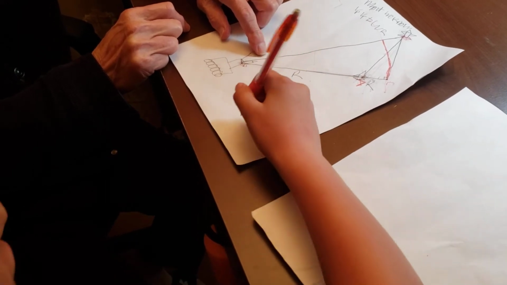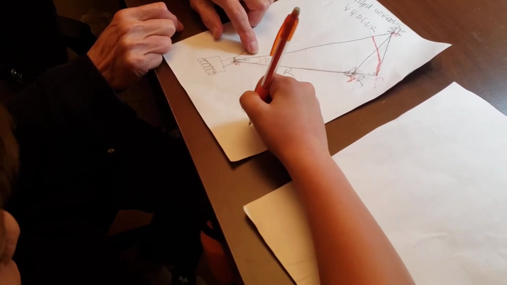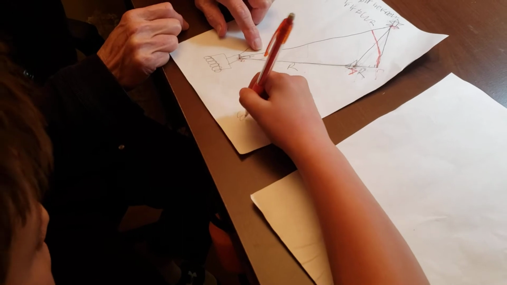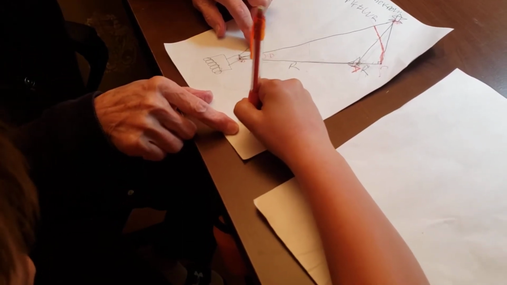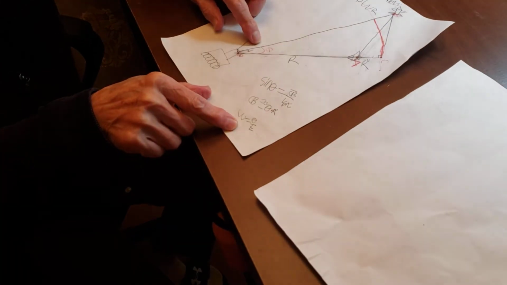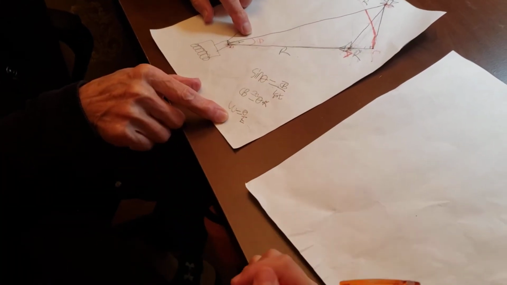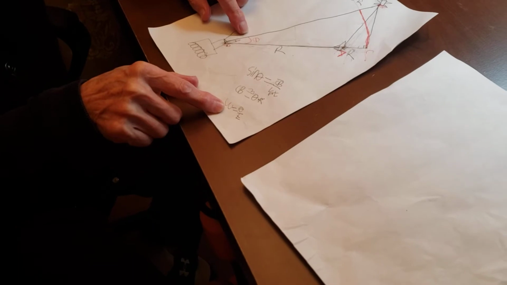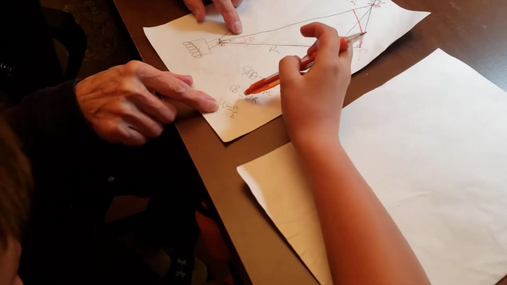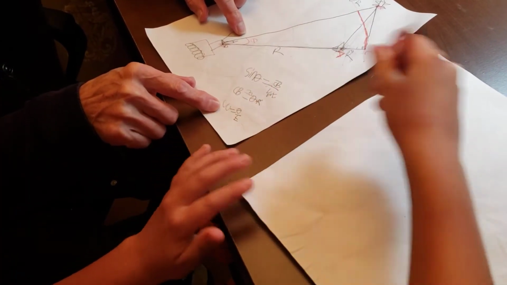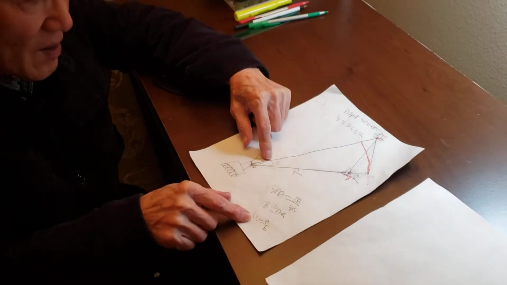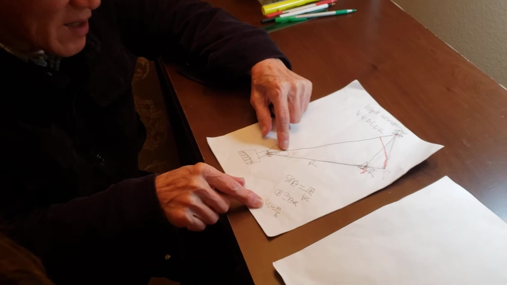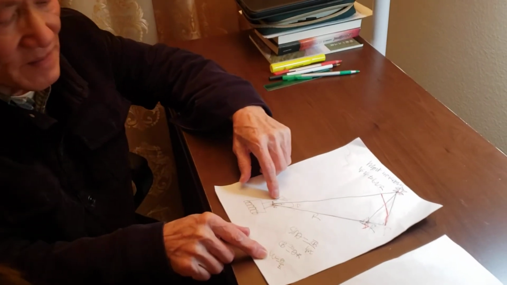So what you do is, okay, omega equals theta divided by time. Since you know omega, the angular velocity, and your time, you can change this into omega. So omega is the angular velocity. How many angles per second? How many degrees?